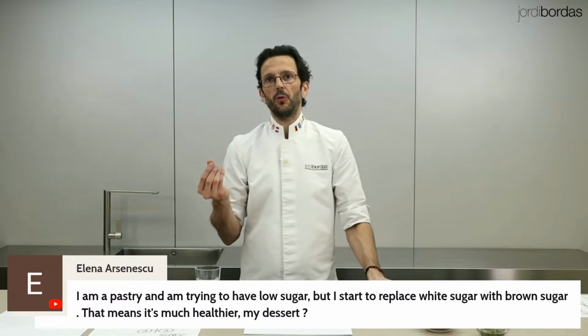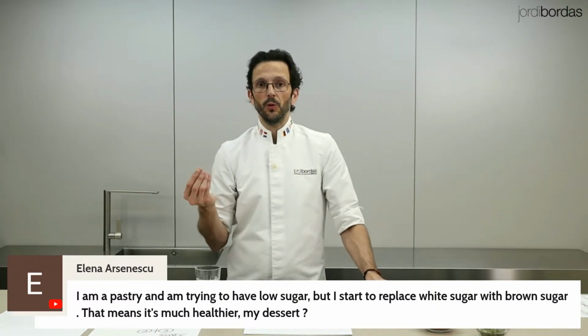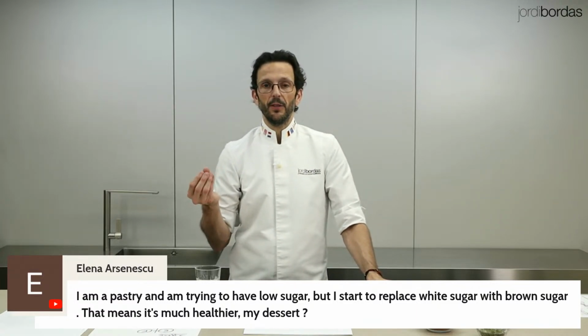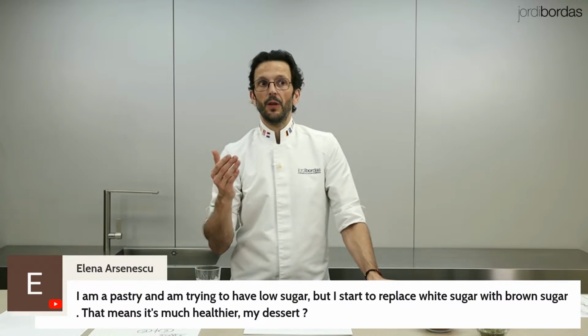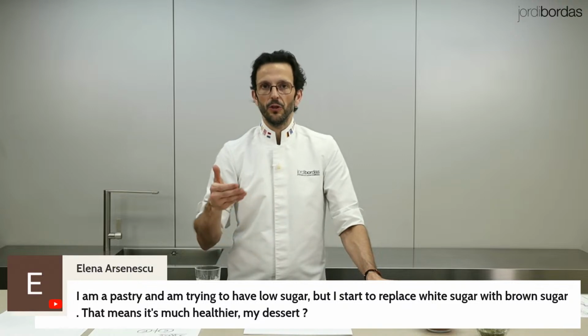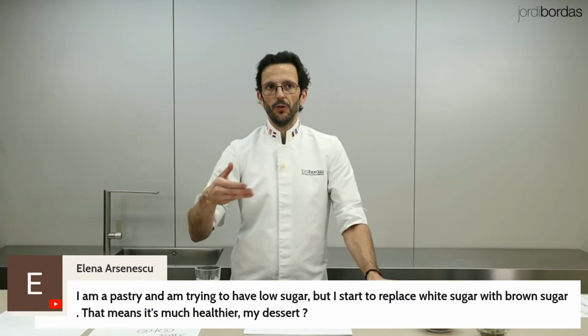Why? Because in brown sugar, if it's good quality brown sugar, you have a little bit of vitamins and minerals, okay? But in the healthy direction, for me, it also means reduction of sugar, no? It's not just substitute and use whole sugars.